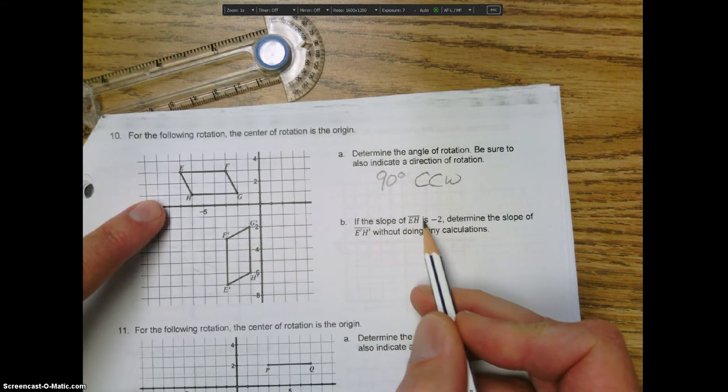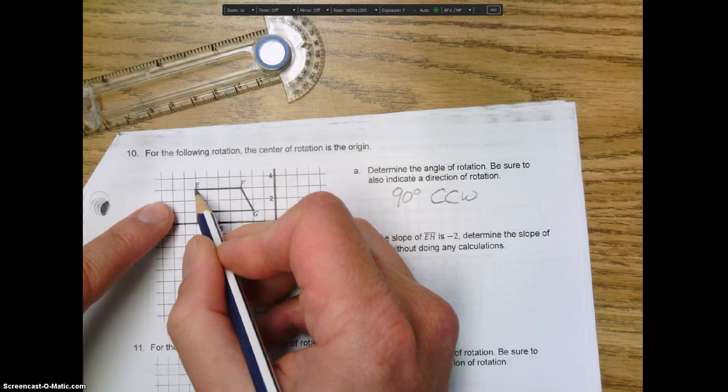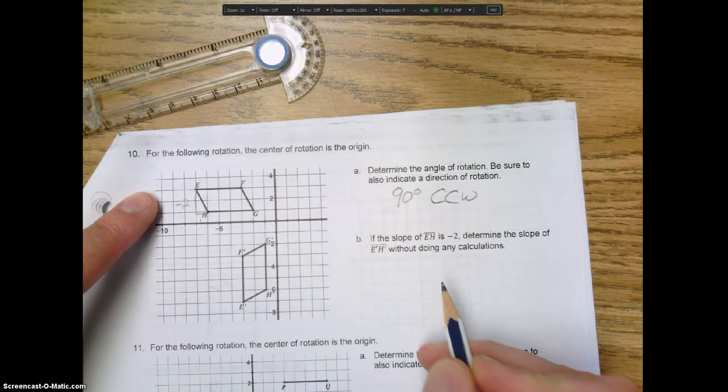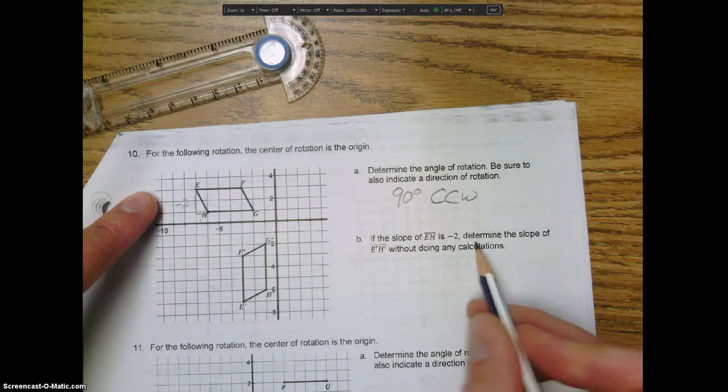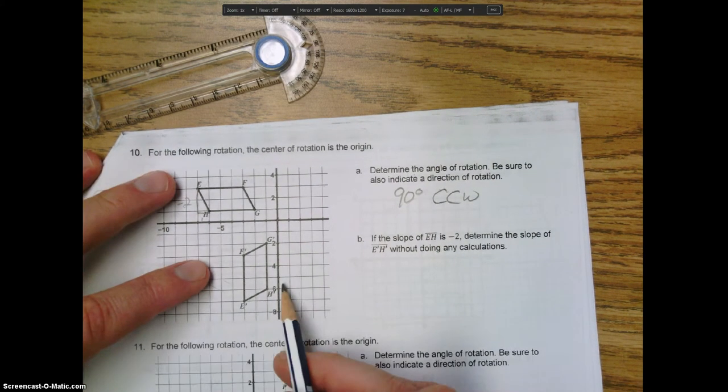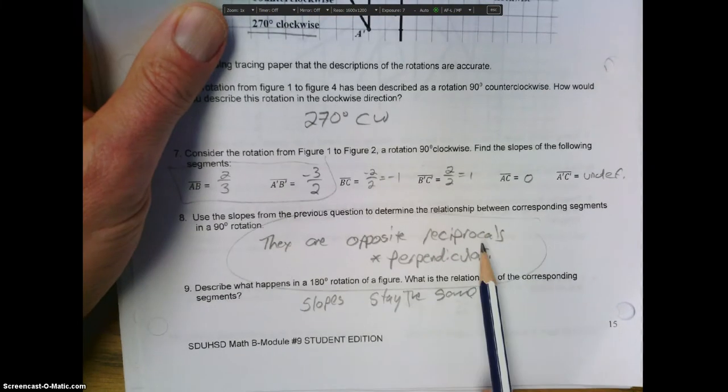The slope of EH is -2. Let's prove that. EH is here. Down to right 1, right? Down to right 1, which is -2. It says determine the slope of EH without doing any calculations. Well, can't I just count it? But we want to go back to this, right?